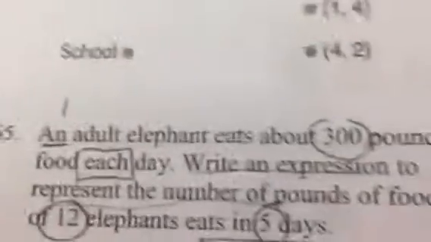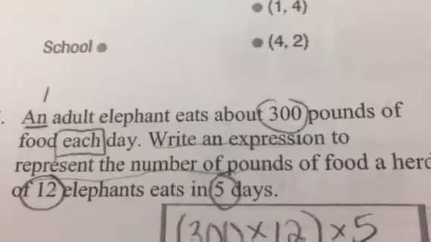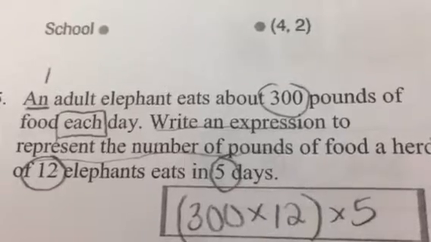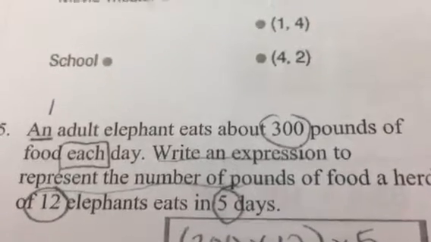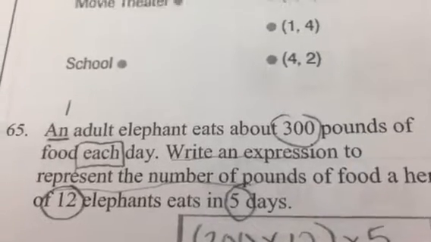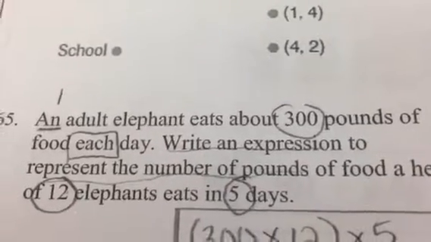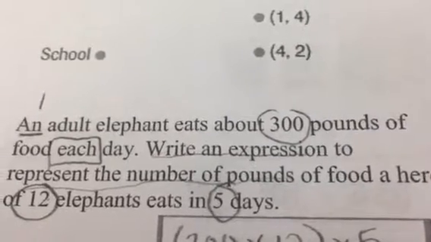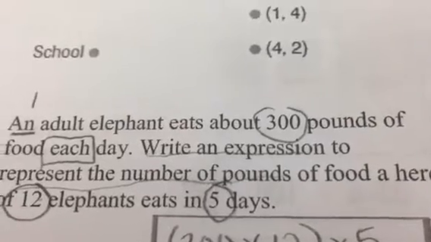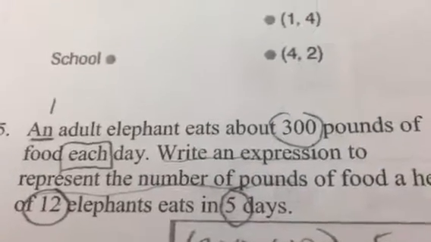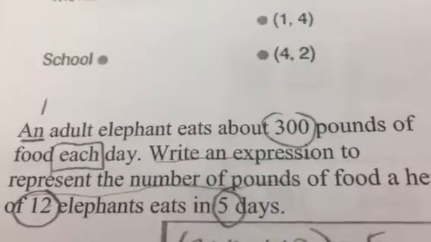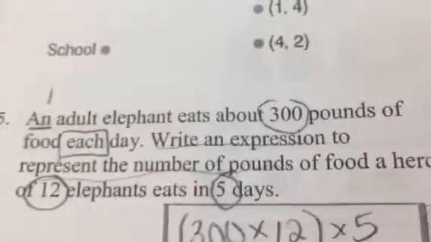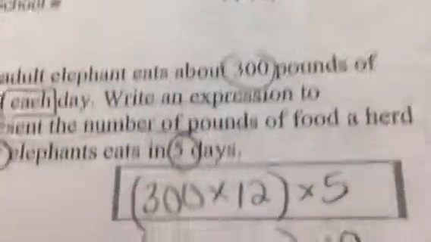Moving into the next question, it says, an adult elephant eats about 300 pounds of food each day. Write an expression to represent the number of pounds of food a herd of 12 elephants eats in 5 days. So I went through and I used cubes, so I circled my numbers, 300 pounds, 12 elephants, in 5 days. Then I underlined my question, which is to write an expression to represent the number of pounds. Now just a reminder, if it says write an expression, I don't actually have to solve that expression. I boxed an operation word, each. I also probably should have boxed the word in 5 days because there are 3 numbers I'm working with.